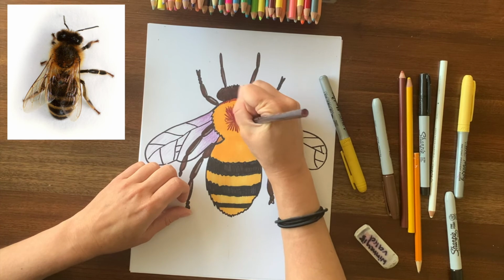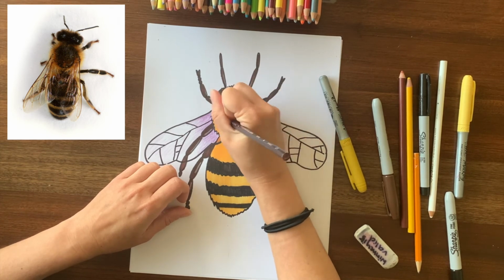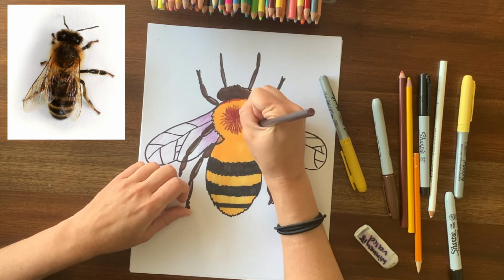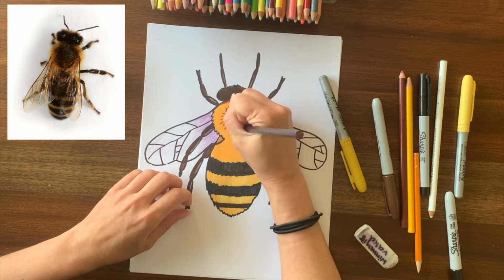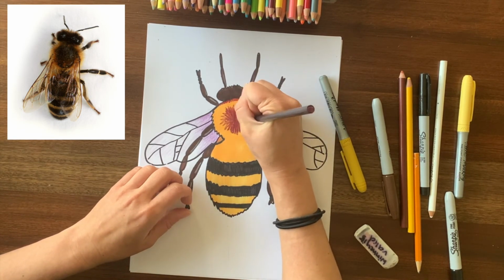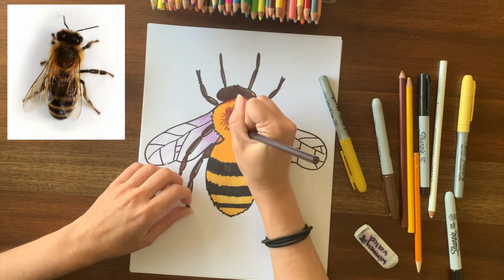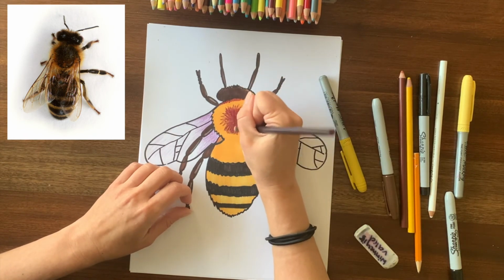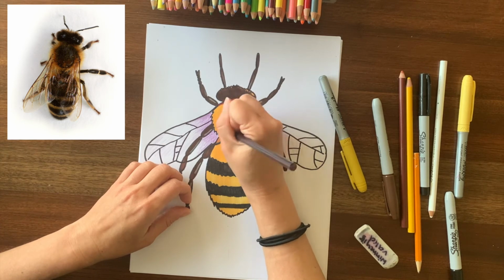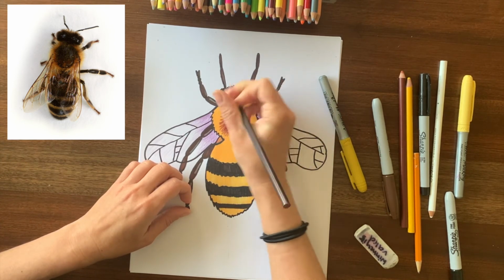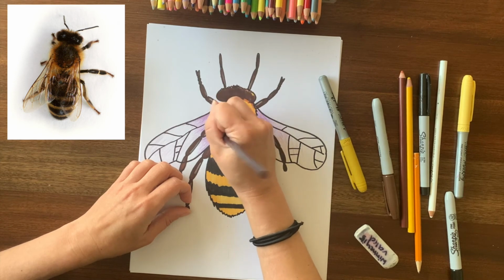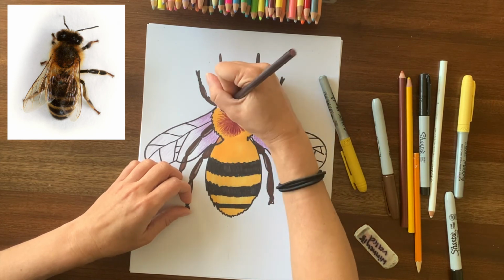I'm making the center as dark as I can, the middle a little lighter, and then the edges the lightest so that it's blending in with the yellow. That's because I can see on the reference image there's that dark circle in the middle of the bee's thorax, and then it blends in with the yellow fuzz.